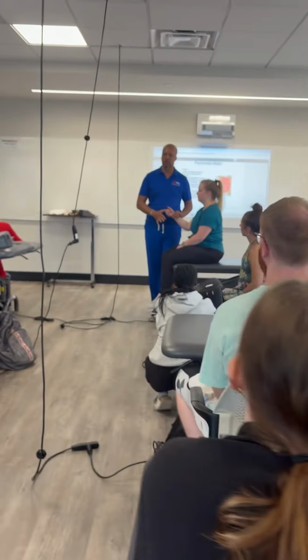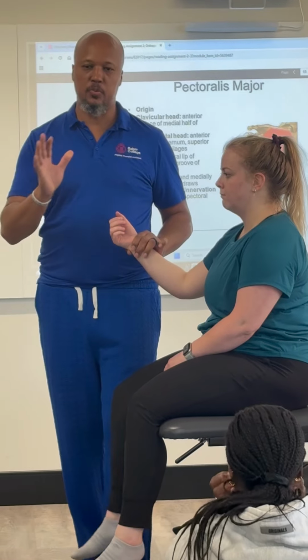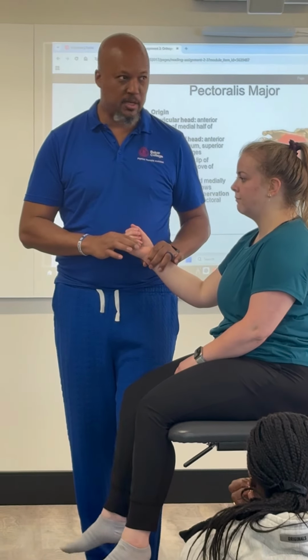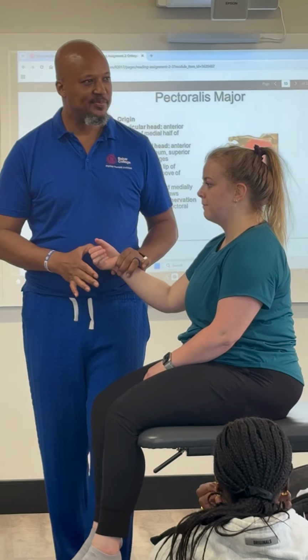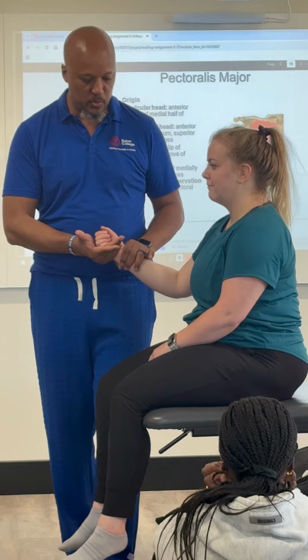Ulnar deviation. She has pain with ulnar deviation, right? So that's all we know right now, right? And so we know that because we used MMT. And we said, don't let me move you. And I said, don't let me move you. And she said, oh, that hurts, right?